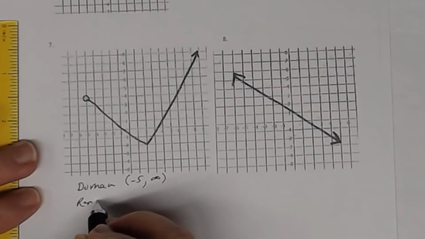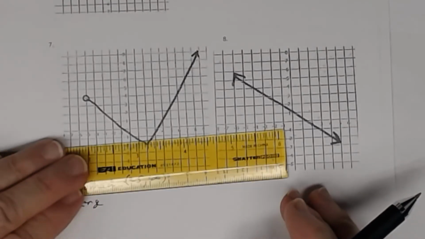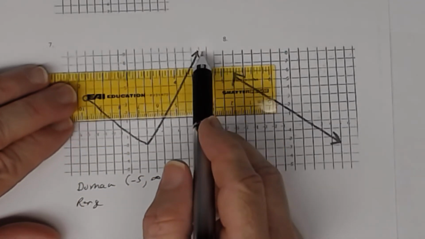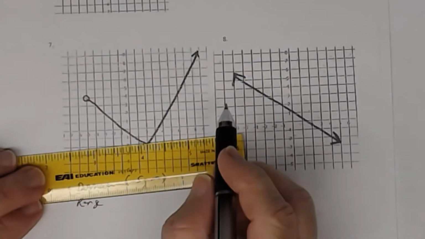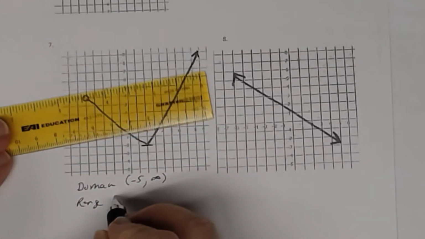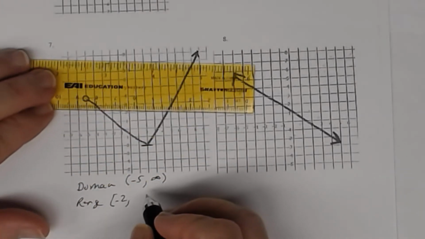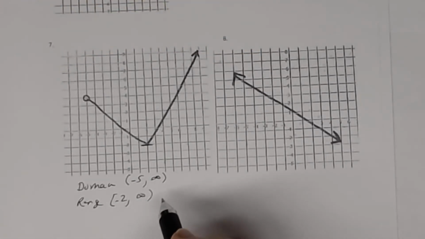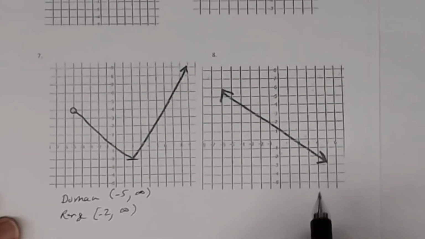The range, you go along the y-axis this time. So this is where you start. And notice the arrow keeps on going up, right? So this y value here is -2, bracket, comma, and then keeps on going. So that's infinity. Remember, infinity, -infinity, you're always going to put parentheses with it.